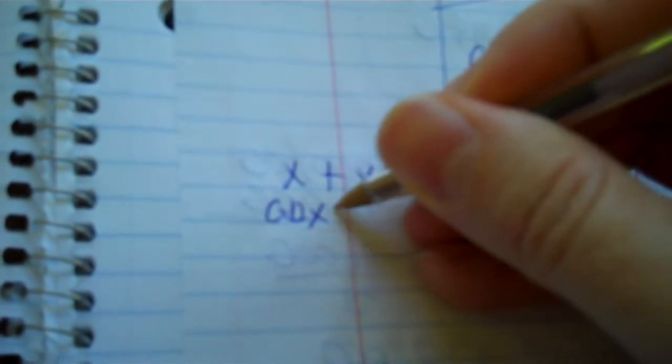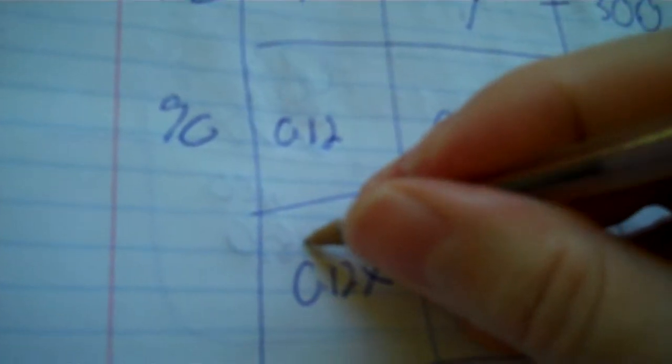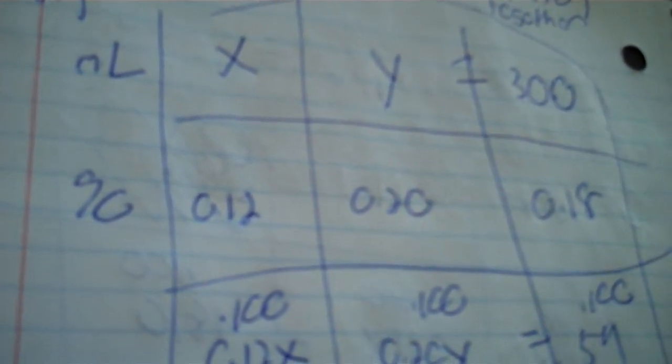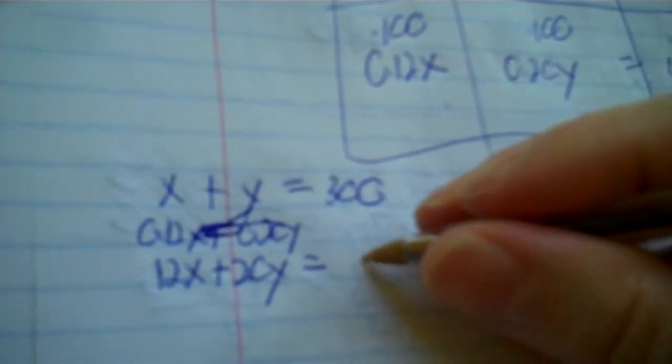We know that the overall milliliters states that X plus Y equals 300. Now, the part that's acid, 12% of this is acid. 20% of that is acid. Or no, times by 100, I'm sorry. I'm just explaining. 12% of the X is acid, 20% of the Y container is acid, and then when you mix them together, you'll have 54 milliliters of acid. Now we're going to multiply them by 100, so it's 12X plus 20Y equals 5,400.